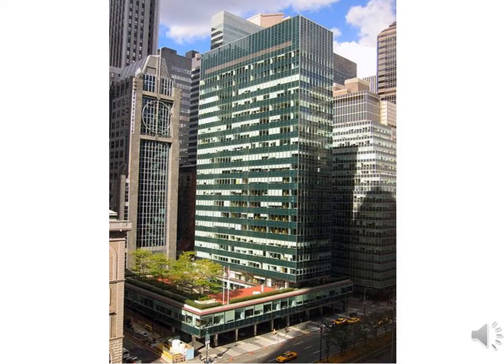The Lever House was designed by Gordon Bunshaft of Skidmore, Owings and Merrill and is located at 390 Park Avenue in New York City. The building was completed in 1952 and is a seminal glass box skyscraper built in the international style.